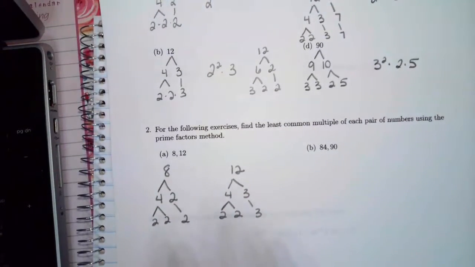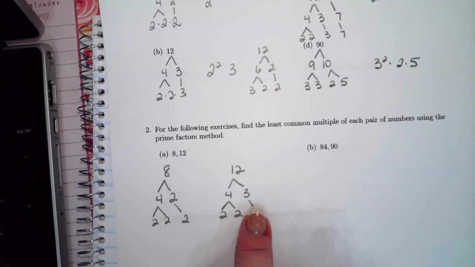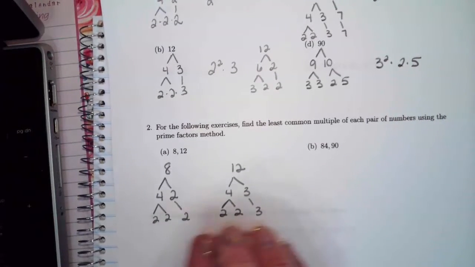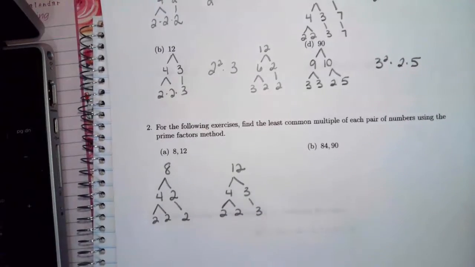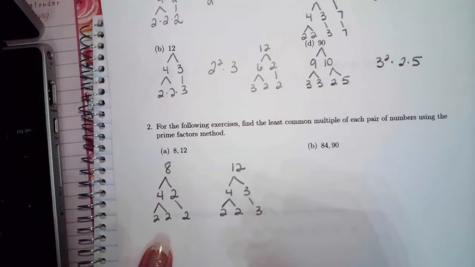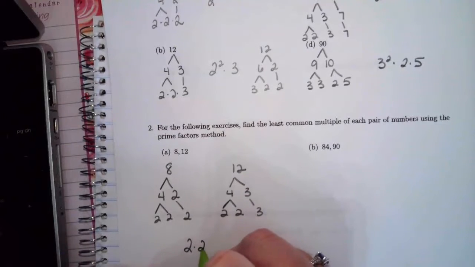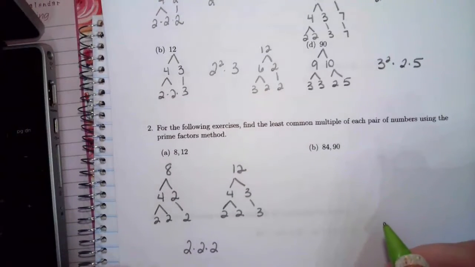So here's what I want to notice. I need to have the most of each representative factor. So this one has 3 2's. This one only has 2 2's. Okay, so 3 is bigger than 2, meaning the quantity. I've got 3 of these 2's here. I've got 2 of these 2's here. So I'm going to grab the most that's represented. So 8 has the most, so I'm going to grab 2 times 2 times 2.